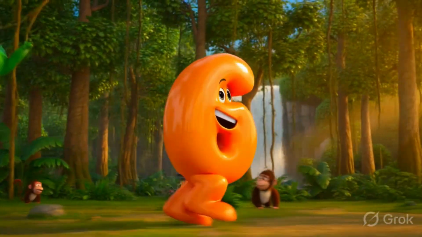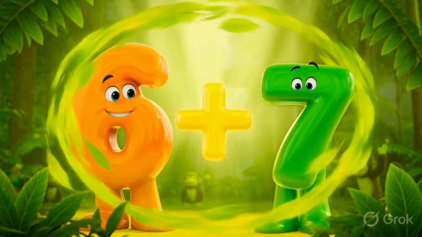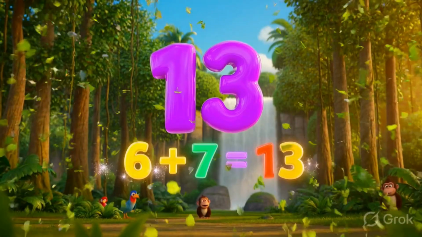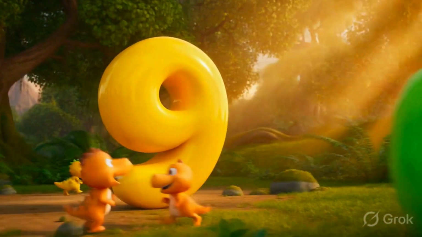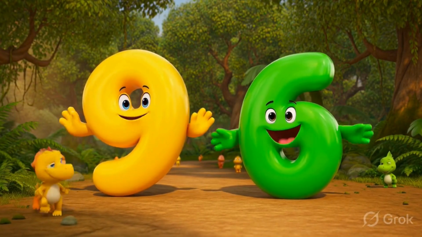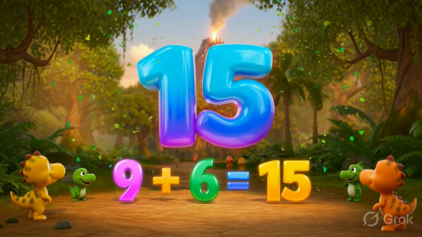This is number 6. Number 7 comes to join. Let's add them together. 6 plus 7 equals 13. This is number 9. Number 6 comes to join. Let's add them together. 9 plus 6 equals 15.